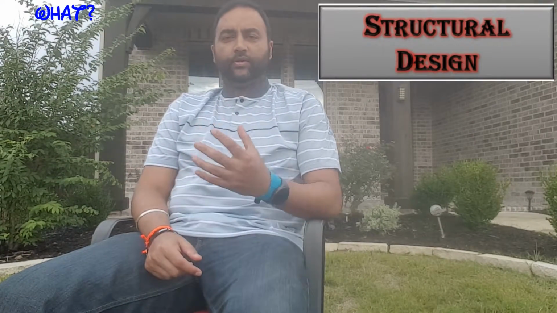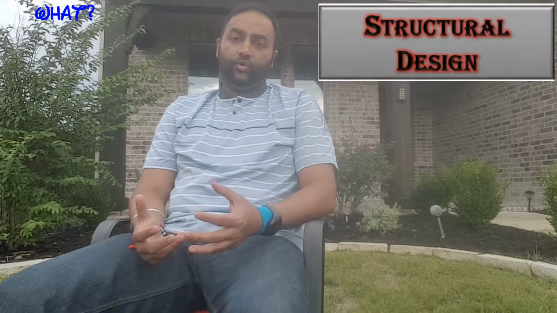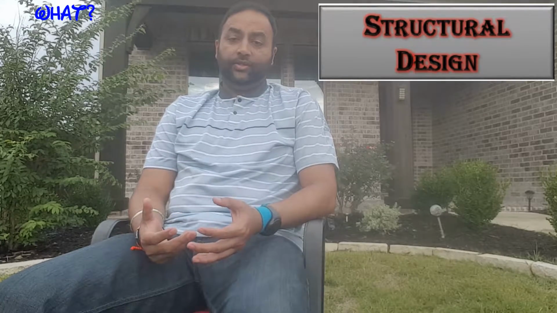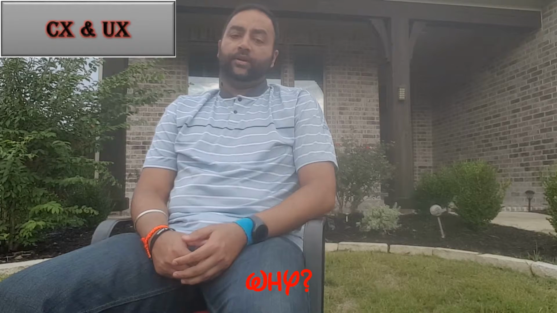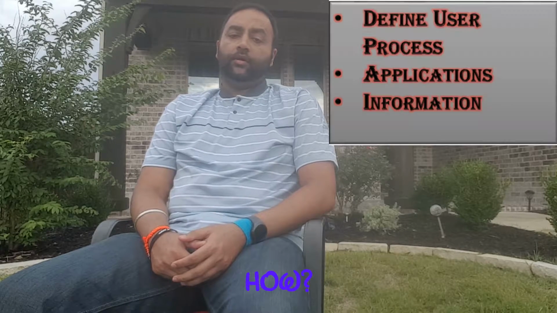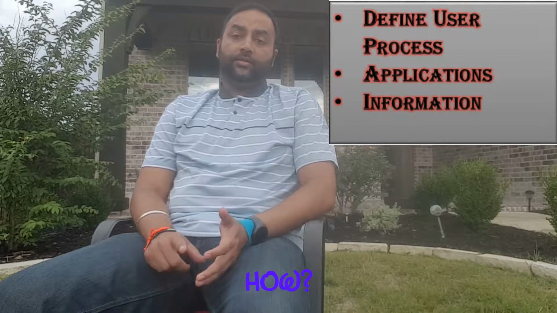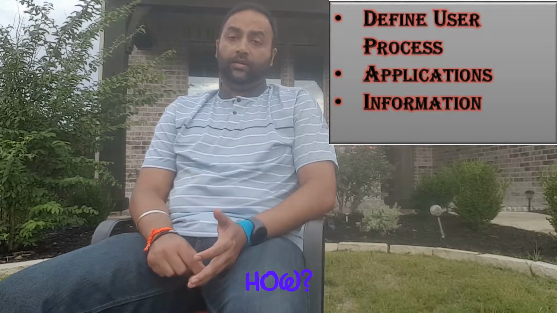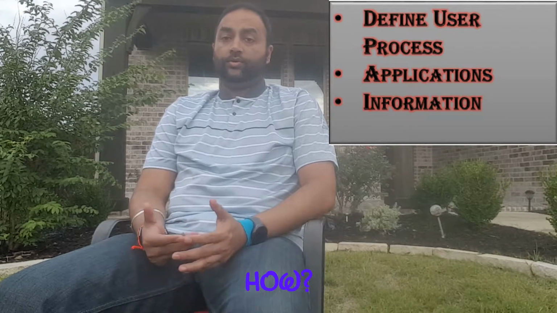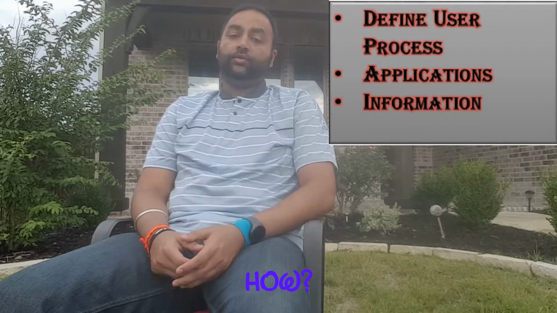What is an information architecture? A structural design of arranging your parts of the organization and the information that goes with it. Why do you need it? Well, to improve and provide a good user experience. How can you define your information architecture? Well, you can define your processes, your applications, and all the information that goes with it as it relates to your users, your inventory, your products, so on and so forth.